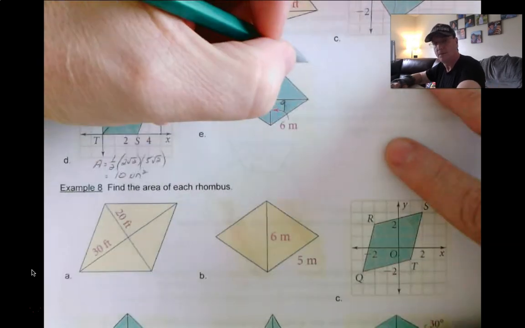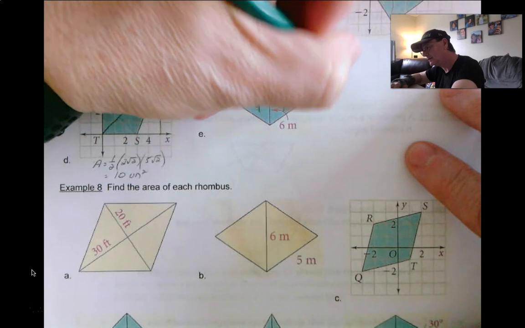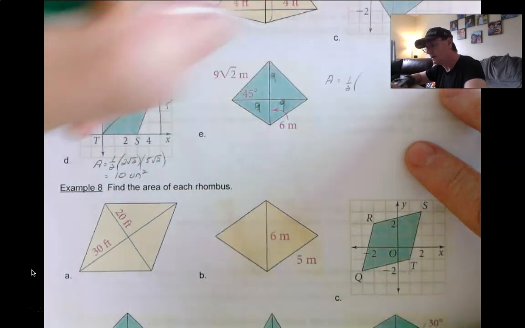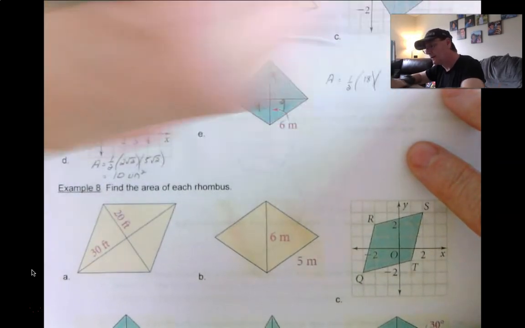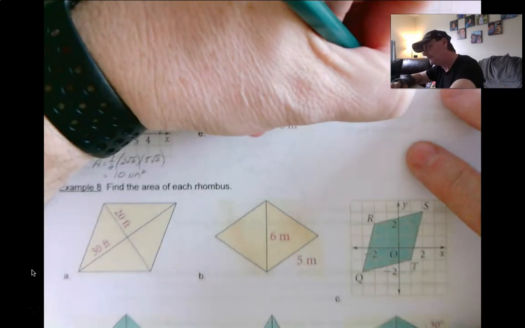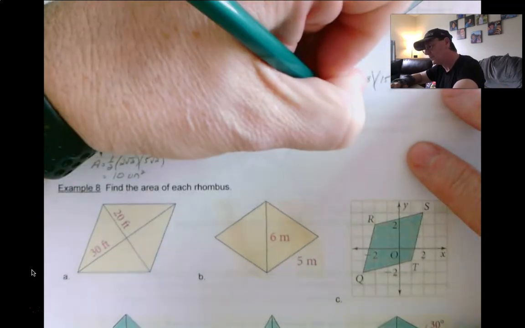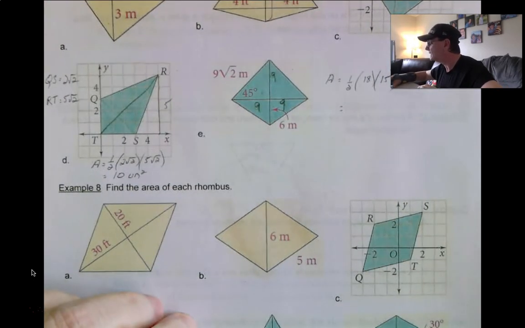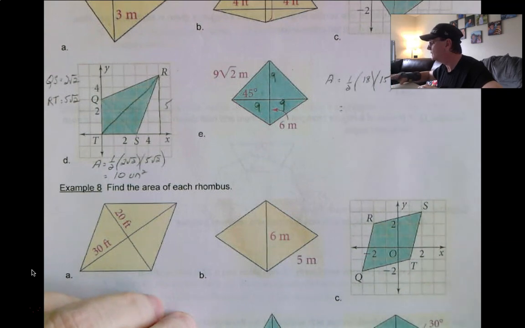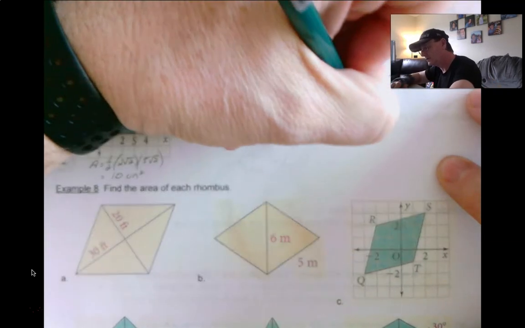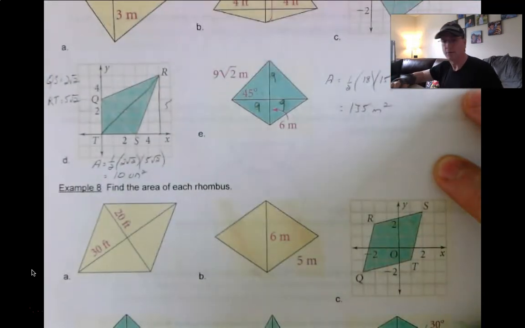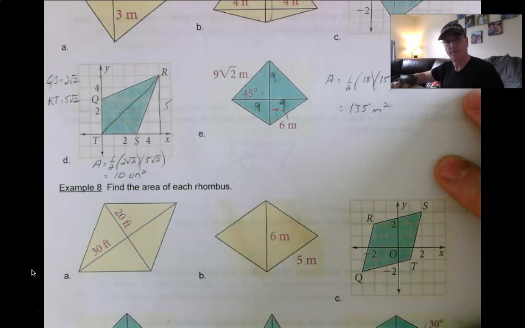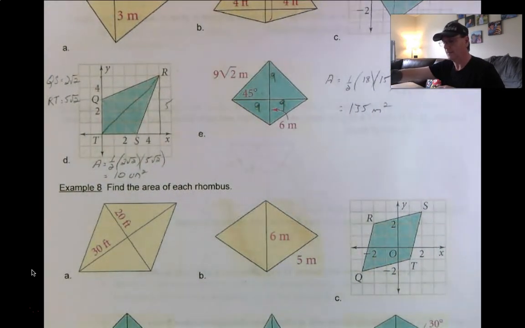Okay, so now our area is equal to 1/2. Diagonal 1 is 18. Diagonal 2 is 15. Half 18 is 9. 9 times 15 is 135 meters squared, or square meters, for part E.